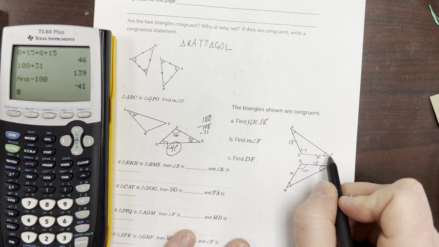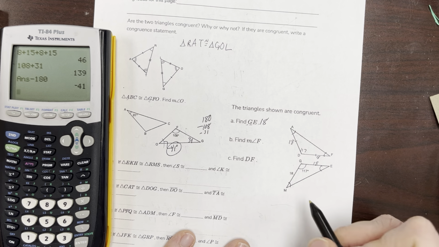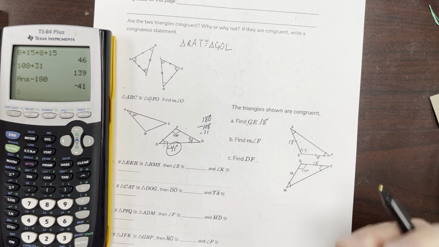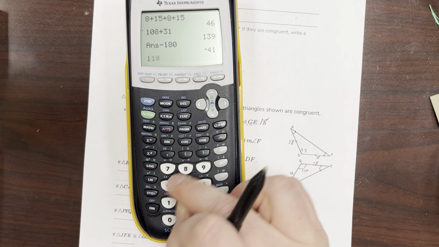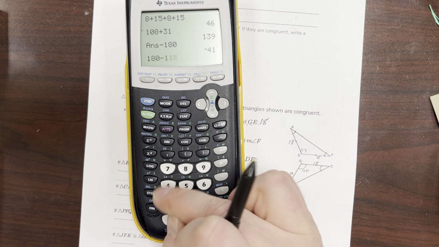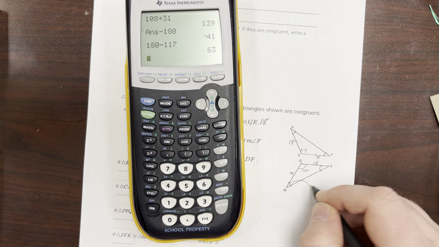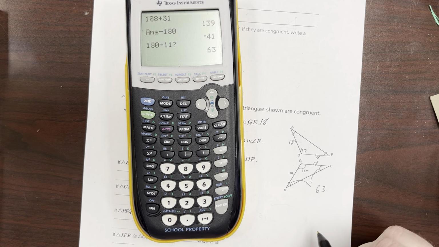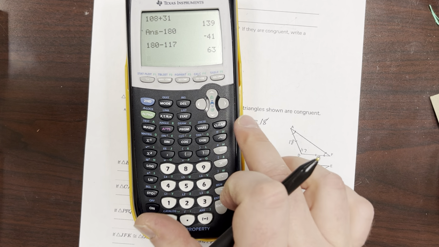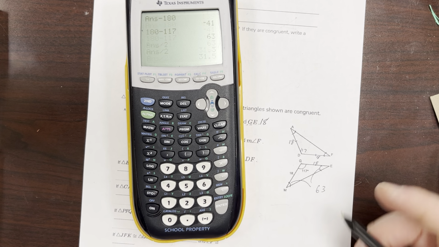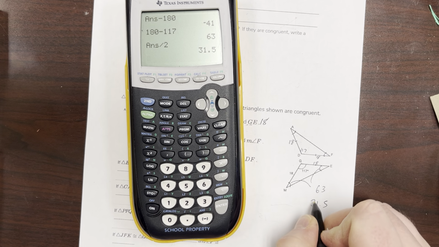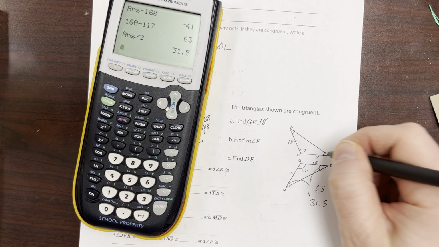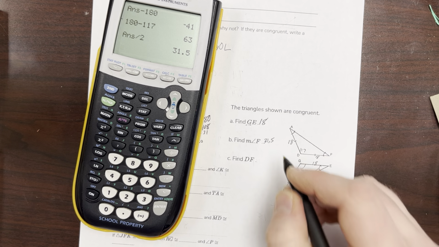Now it wants angle F. Well, we know this is 117. We know that 117 and these two together is 180. So if I do 180 minus 117, I know that these two together are 63, but they're equal to each other. So each of them is going to be half of that 63. So I just take 63 divided by 2. I'll get 31.5 is what each of those are. So angle F is this one down here, so that's 31.5.